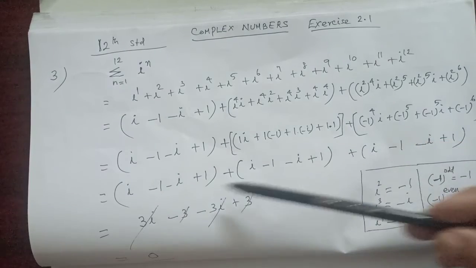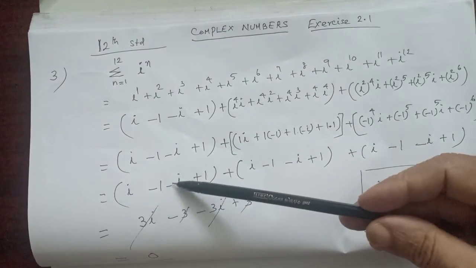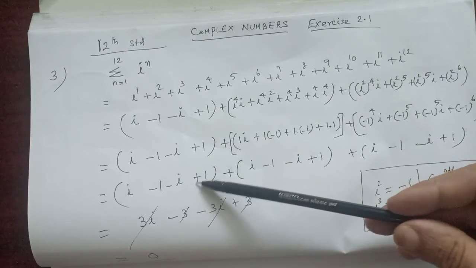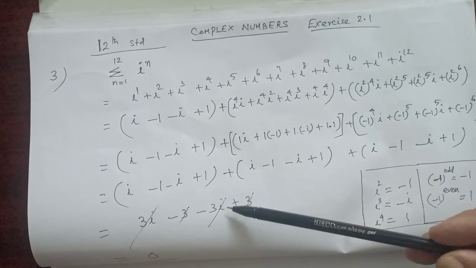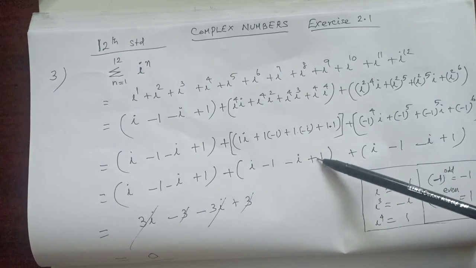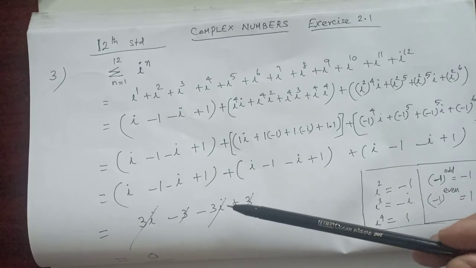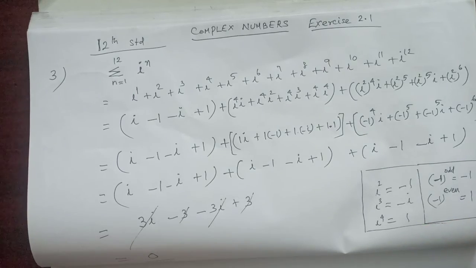Adding the 3 terms: i plus i plus i is 3i, minus 1 minus 1 minus 1 is minus 3, minus i minus i minus i is minus 3i, 1 plus 1 plus 1 is 3. Plus 3i minus 3i cancel, minus 3 plus 3 cancel. Answer 0.